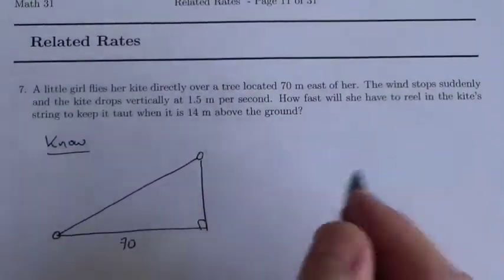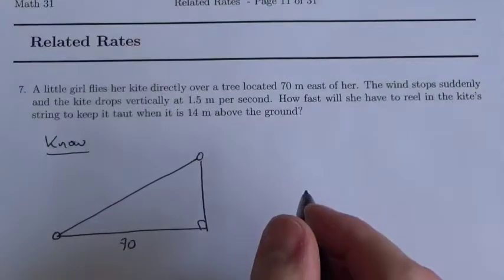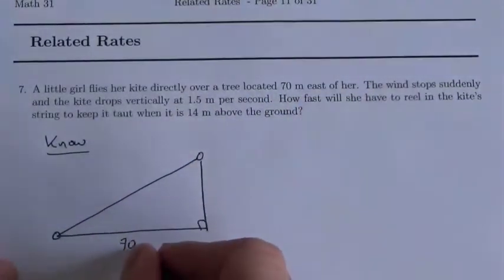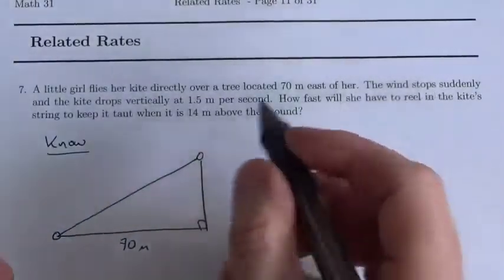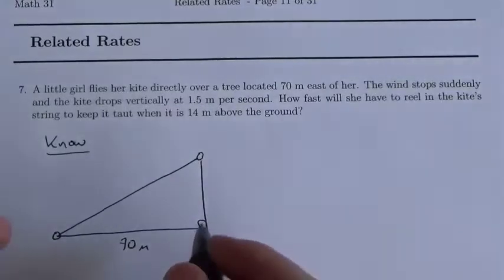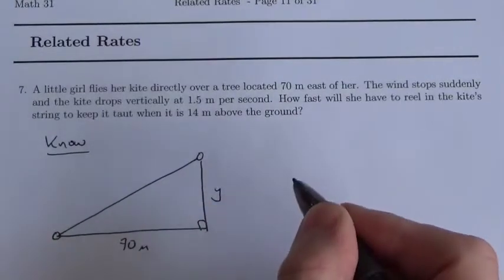Now, don't worry about the tree here. I'm not even so sure why it's there, I think it's just so that we could get a better sense of the distance here, the 70 meters. Now, the wind stops suddenly, and the kite starts to drop vertically at 1.5 meters per second. Okay, so let's call this y.